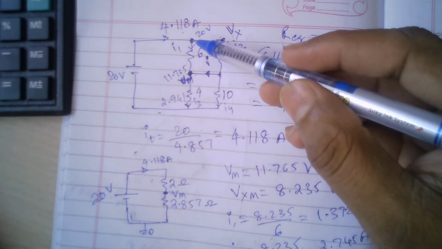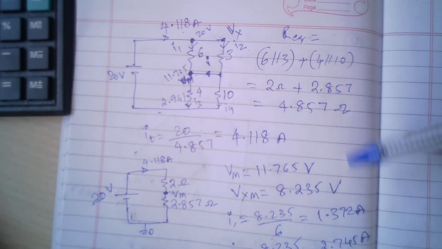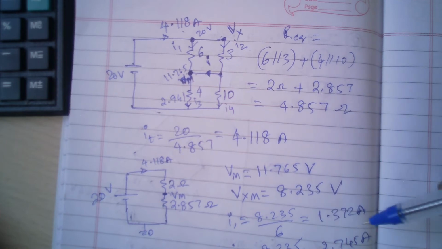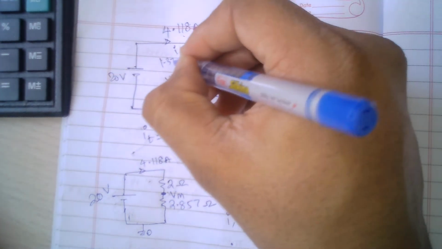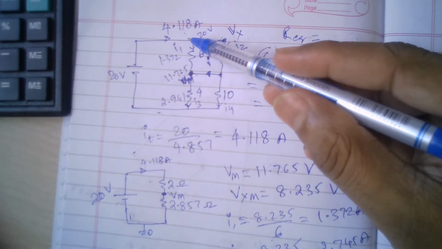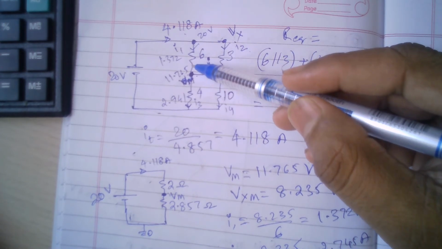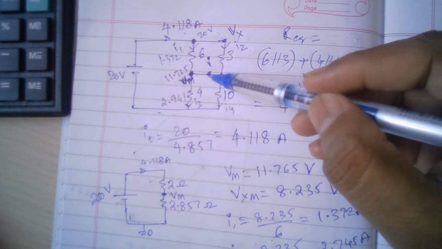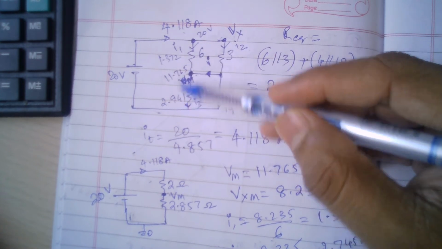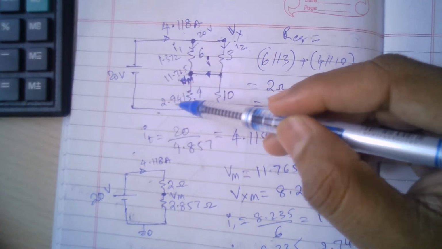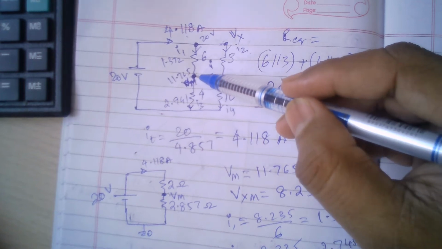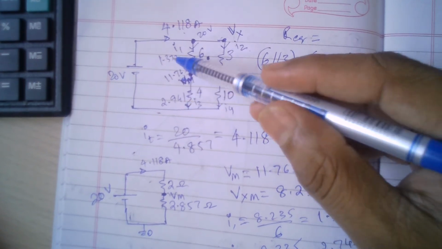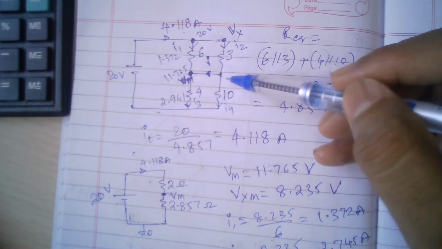So from here the current in this I1, what was I1 value? So I got 1.372. So 1.372 started from the top, and by the time I come here it became 2.941. That means the I which joined here will be the difference between these two. Okay, so by applying KCL at Vm, 2.941 minus 1.372 is our answer.